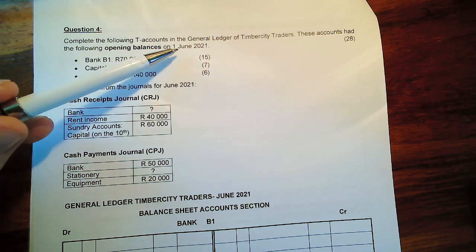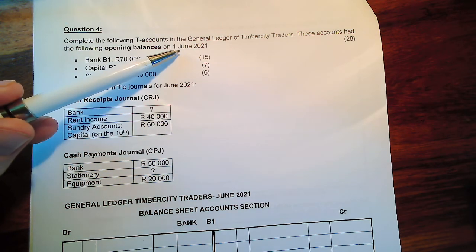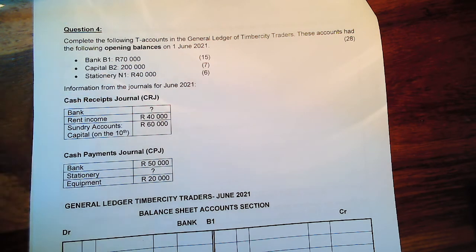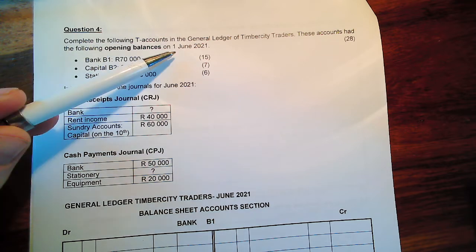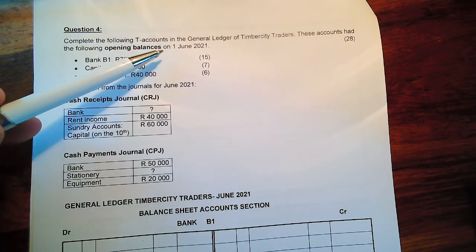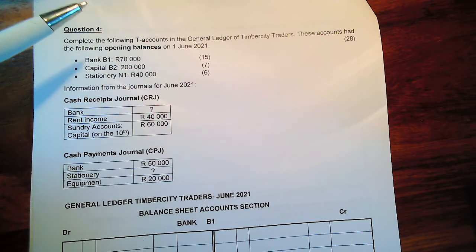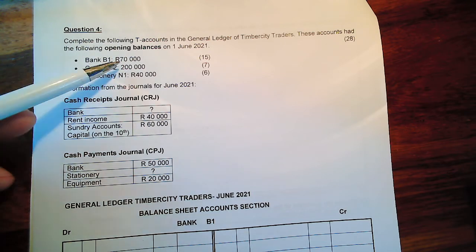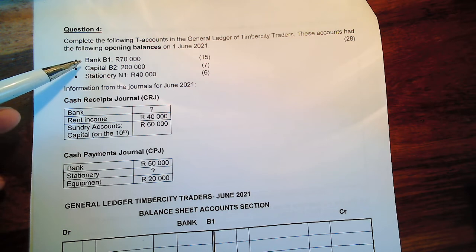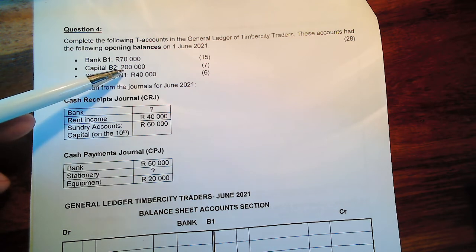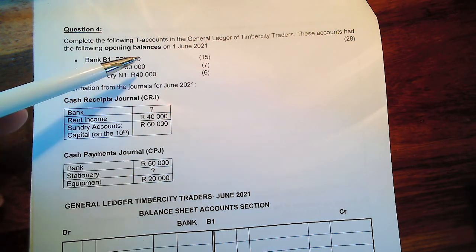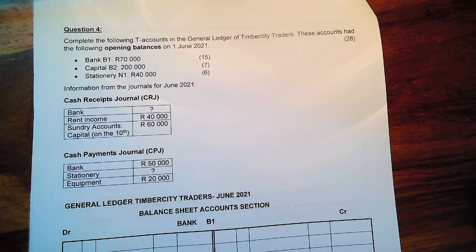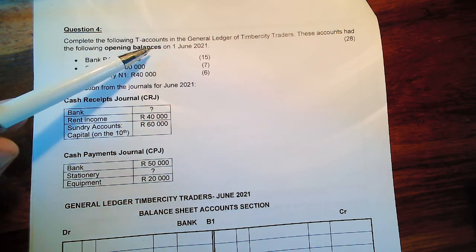Now take a look at the date of the opening balances. That's the first day of the specific month. That is also the balance that was left on the 31st of May, the previous day, and then we bring it over to the next day, which is the 1st of June. Okay, this means on the 1st of June there was 70,000 Rand in the bank account, and there was 200,000 Rand contributed by the owner on this day. So far, of all his contributions, everything added will add up to 200,000 on the 1st of June.